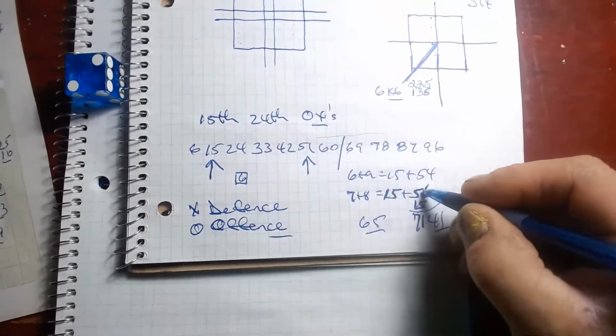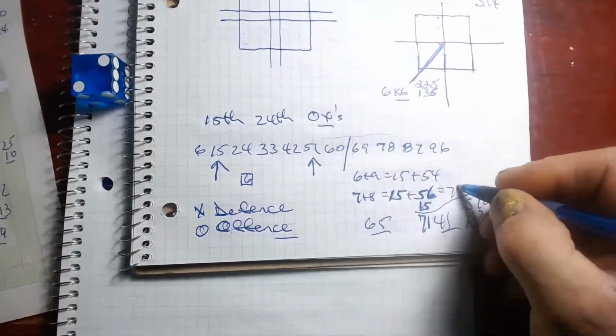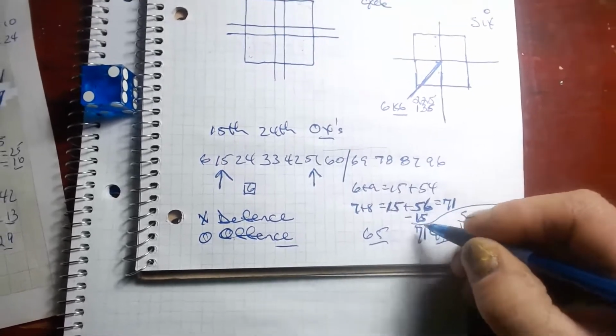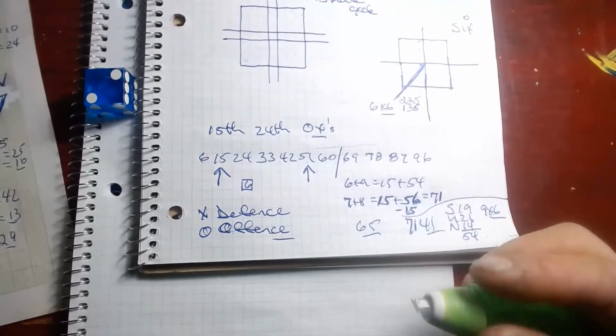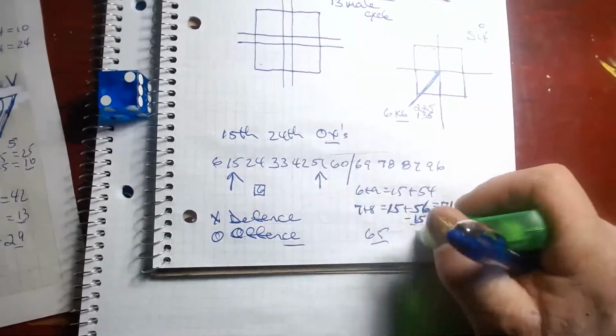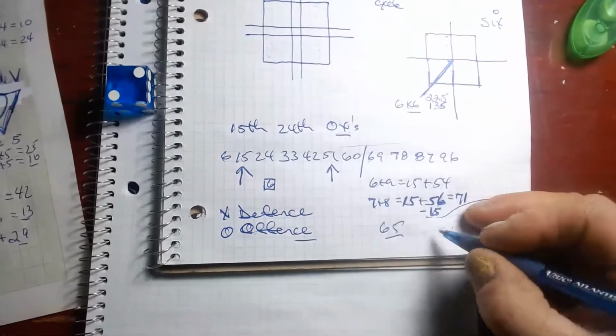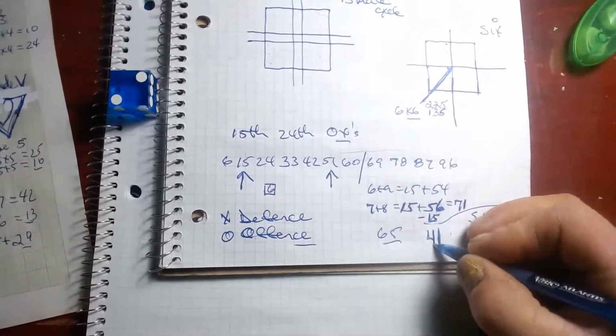15 plus 56 equals 71. Minus 15 from 56 equals 41.